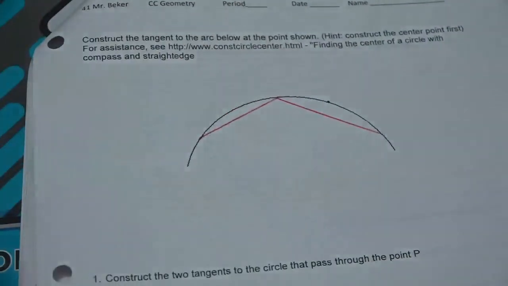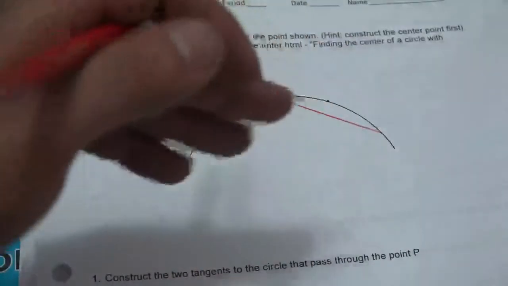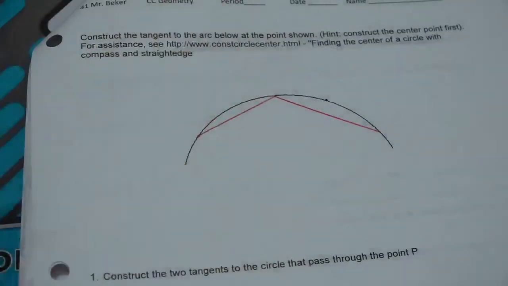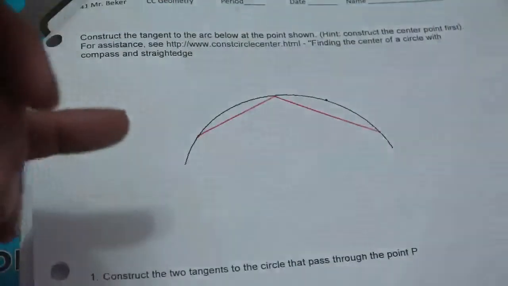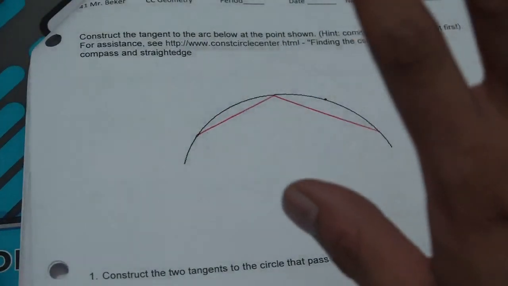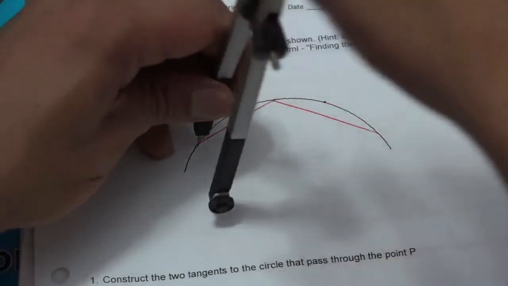Just remember that the chords must not be parallel, because with parallel chords, the perpendicular bisector is always going to be the same. So how do I find the center of a circle? Easy. Construct the perpendicular bisector of the chords that you drew. So let's have this perpendicular bisector.